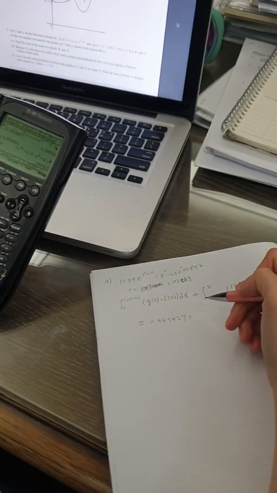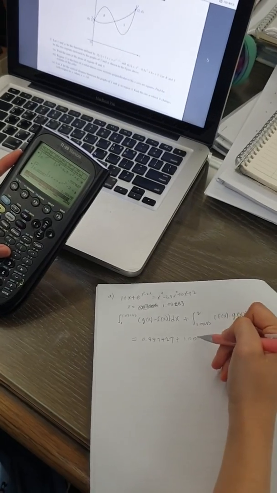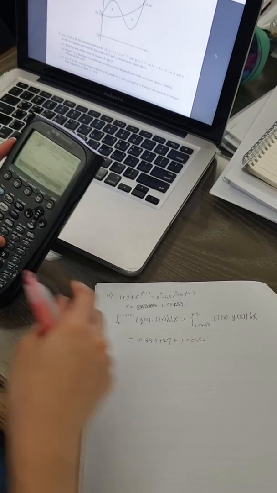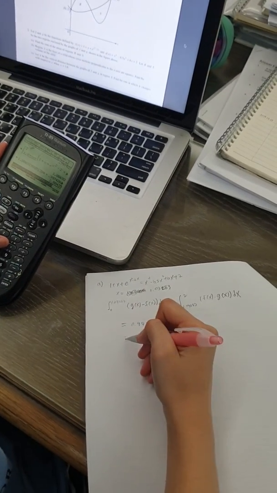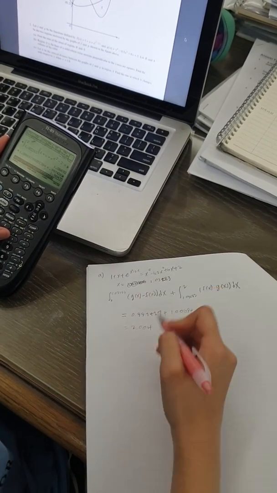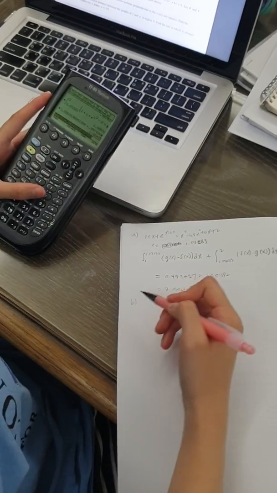Wait for the values to come out. 1.00692. So if you add these two values, it's going to be 2.004, rounded to the thousandth place. Now let's move on to part B.